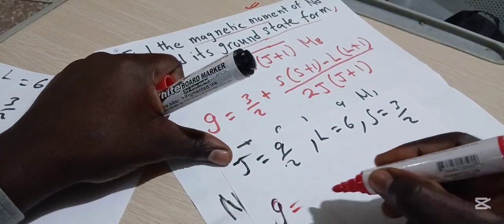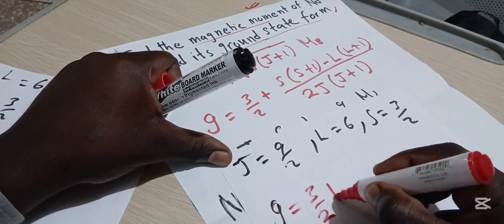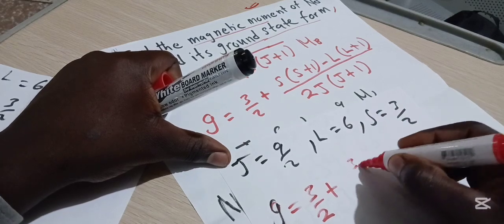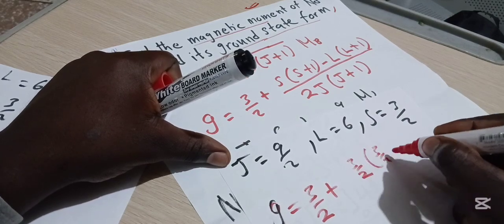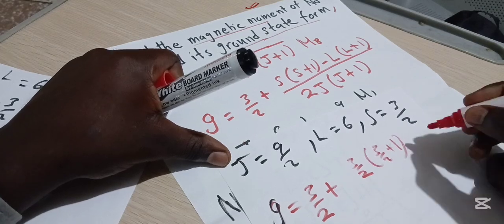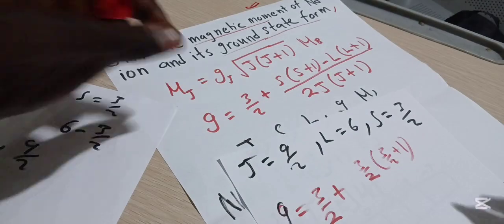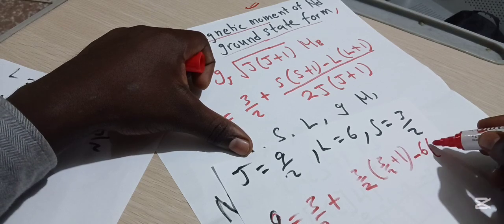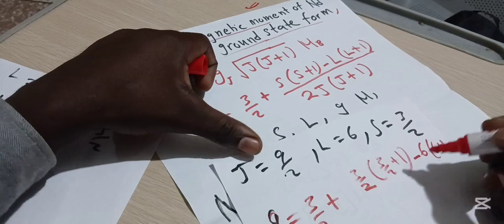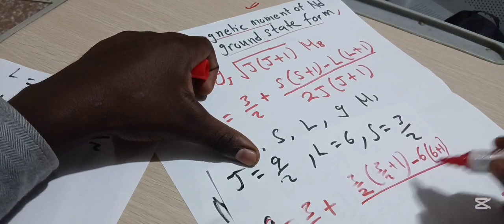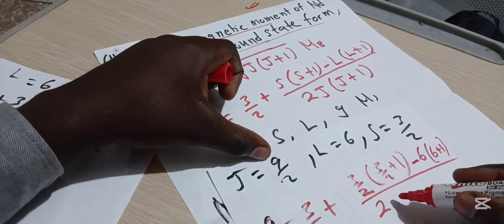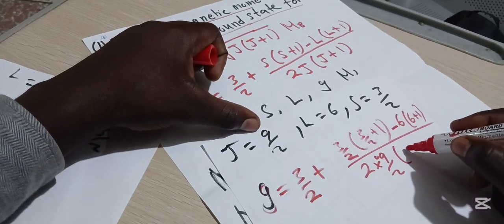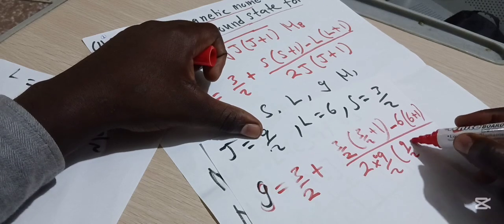So our g is going to give us 3/2 plus S, and what is the value for S? 3/2. So 3/2 into bracket 3/2 plus 1, minus L. L is 6 into bracket 6 plus 1, all divided by 2J, and our J value is 9/2, multiplied by 9/2 into bracket 9/2 plus 1.